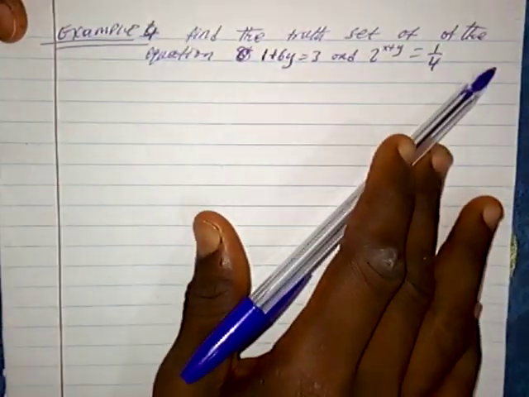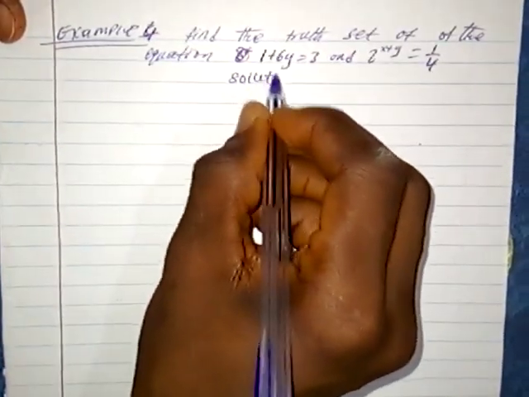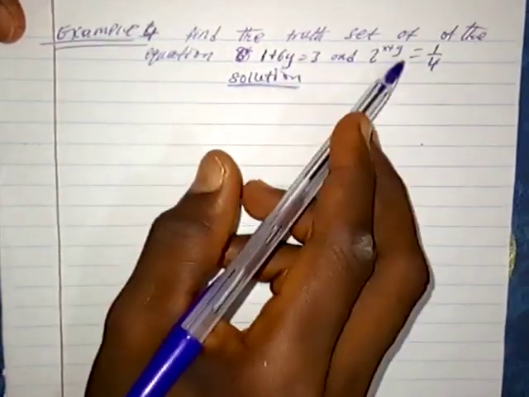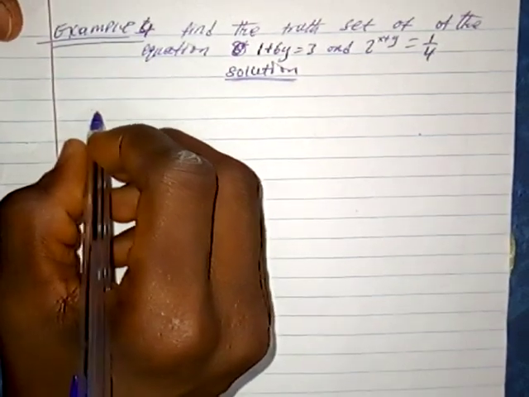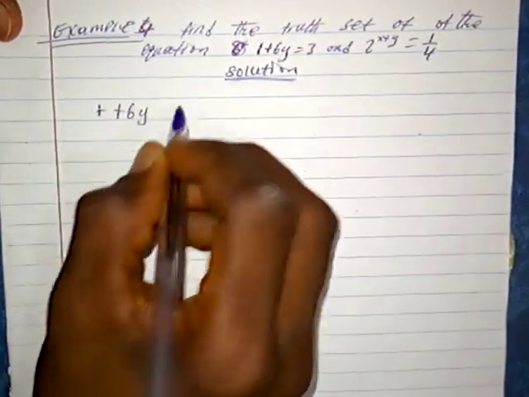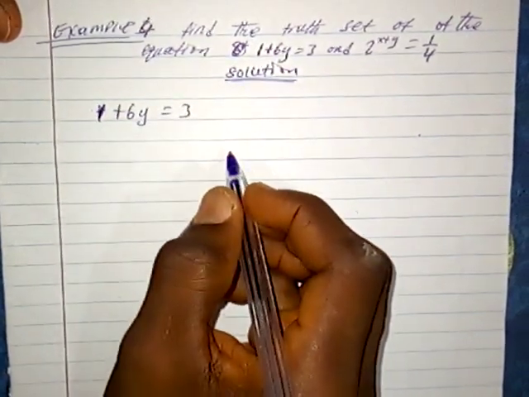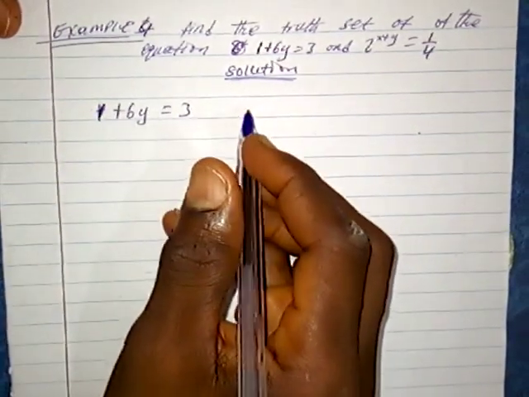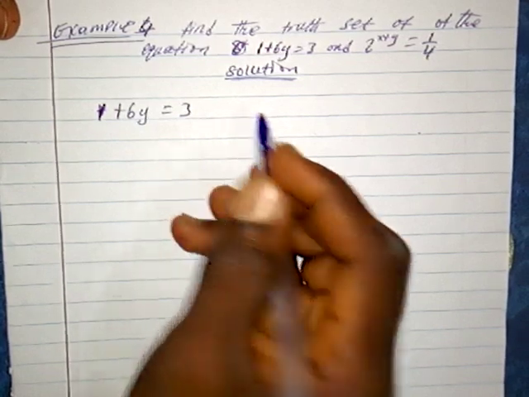Example 4. Find the two sets of the equation. It says solution. What are they? This is the first equation, this is the second equation. So now solve them one after the other. So say 1 plus 6y, plus 6y is equal to 3.